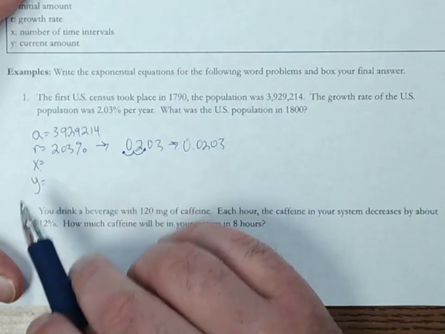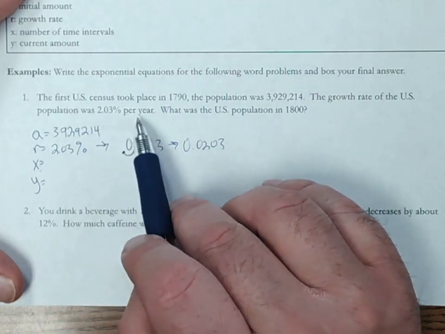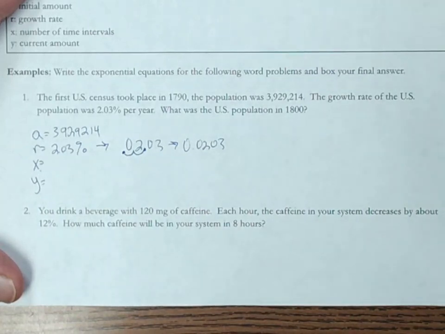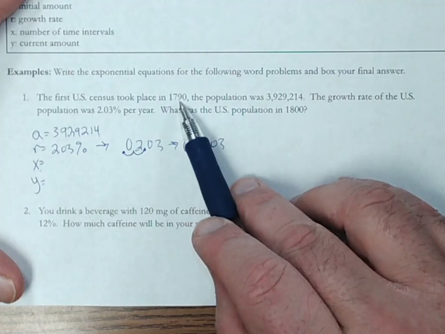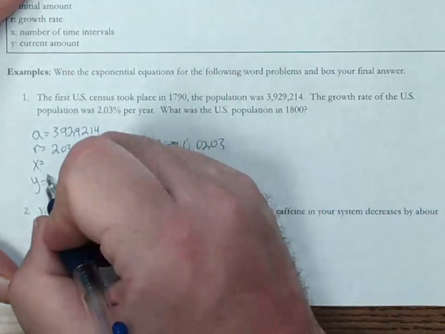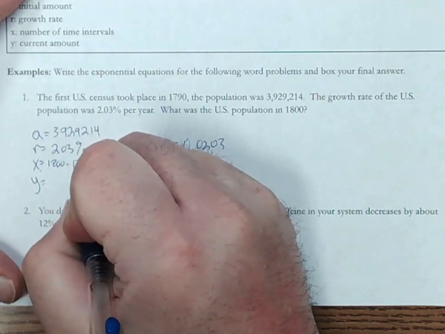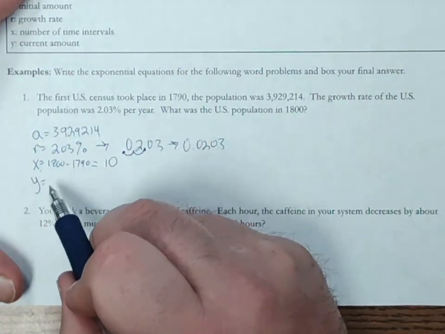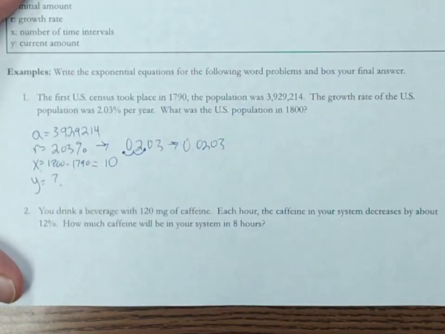X is the number of time intervals. This says it's 2.03% per year. So X is going to be the number of years. Well, we're not sure how many years went by. We just know the first one was in 1790 and the second one was in 1800. So what I can do is subtract those to figure out how many years has gone by. That would be 10 years. And lastly, what's the final amount? We don't know. That's what it's asking.